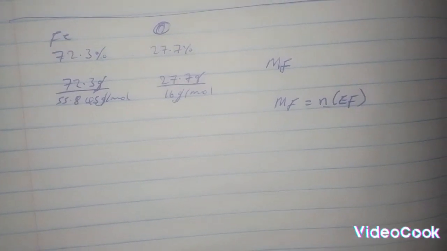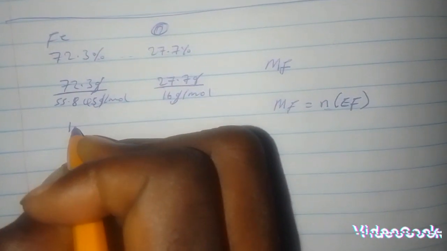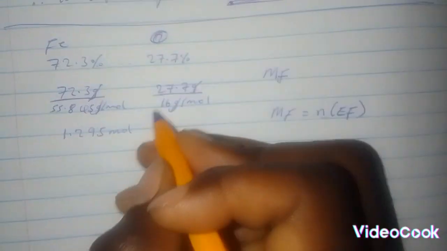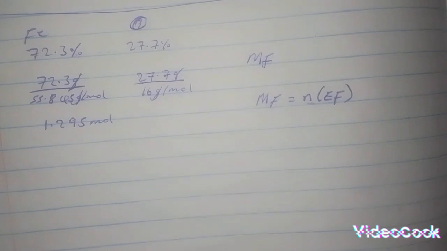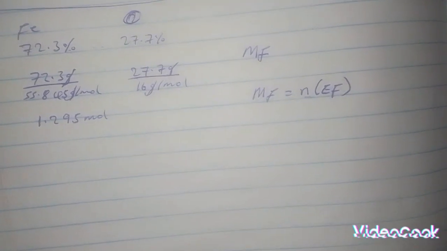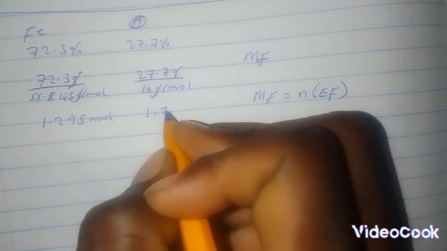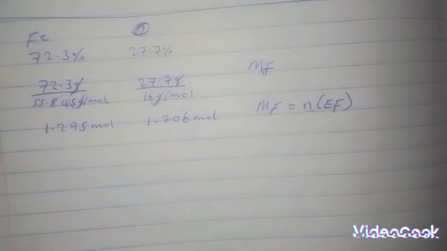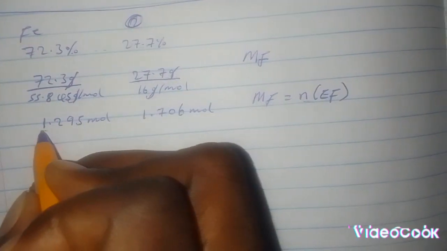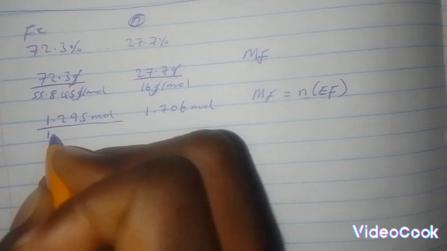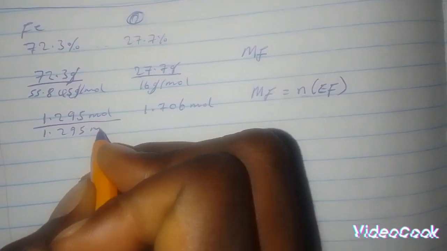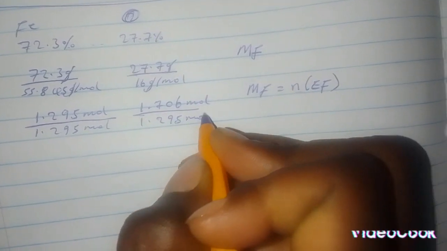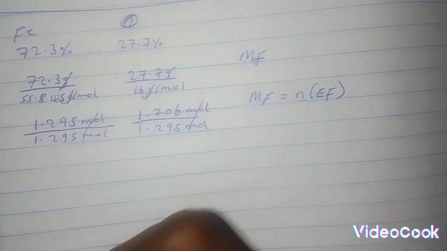So we divide it there. Here we are getting 1.295 moles. Then we come to this one, which is giving us 1.706 moles. Now we divide by the smallest number. The smallest number is 1.295 moles, so these moles will cancel.